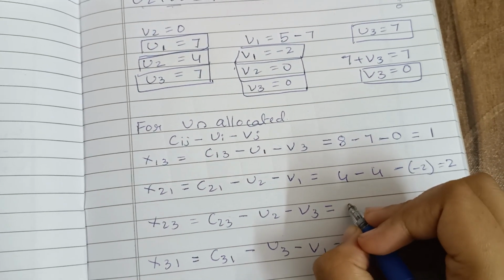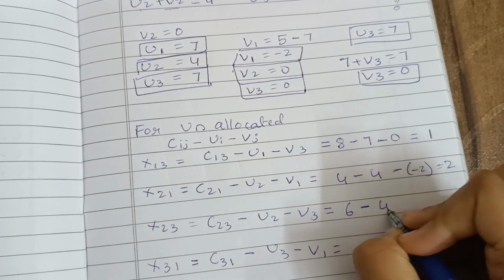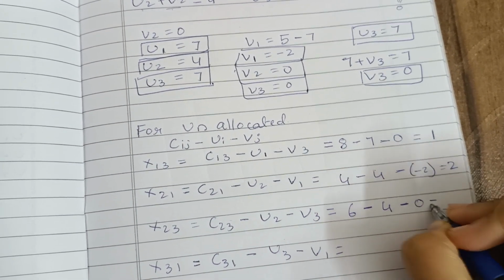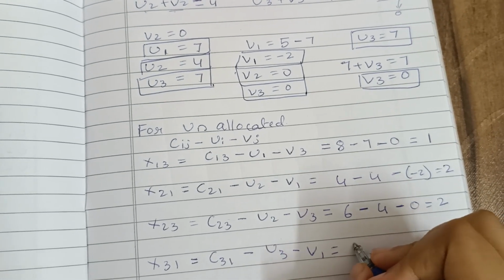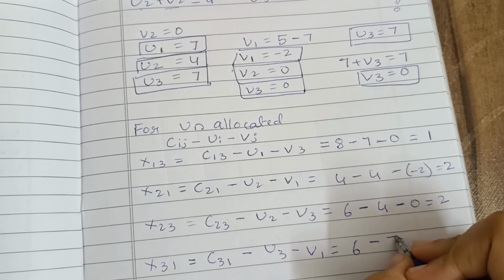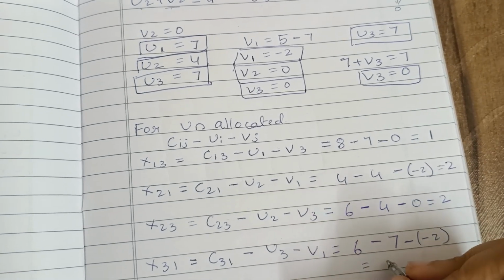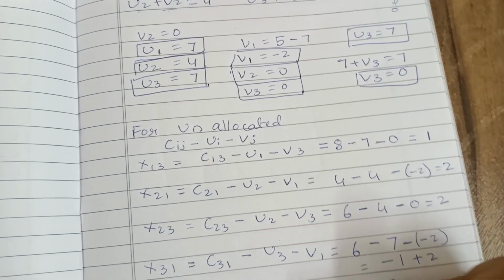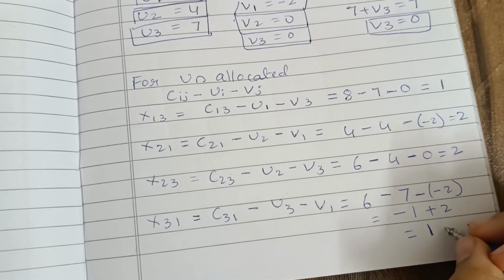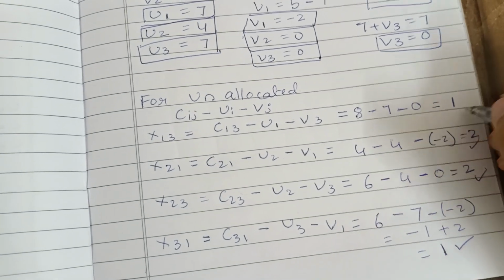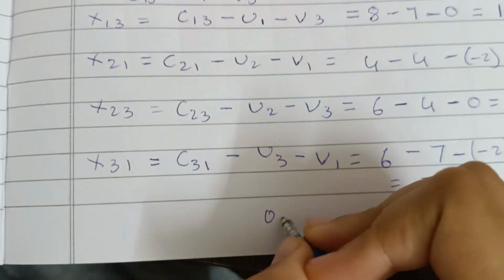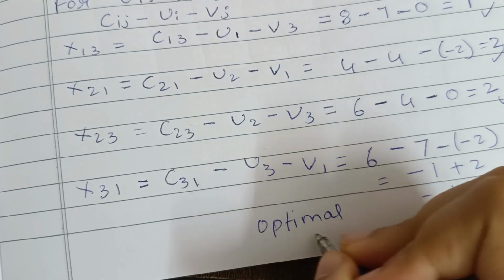Next, 6 minus 4 minus 0, which is 2. Next is 6 minus 7 minus of minus 2, which gives minus 1 plus 2, equal to 1. All the numbers are positive. Hence, optimal solution.